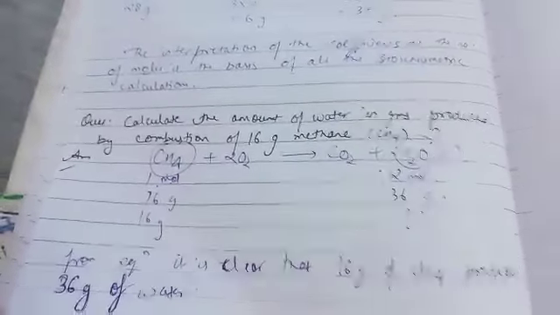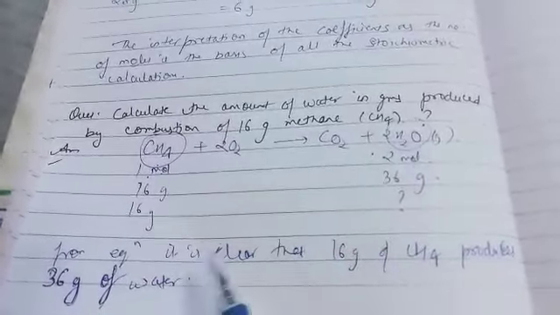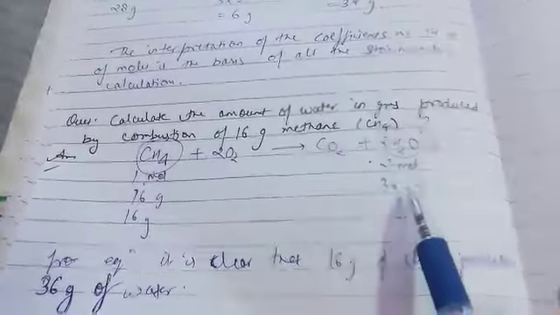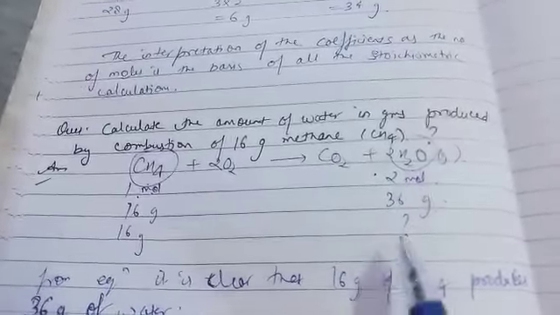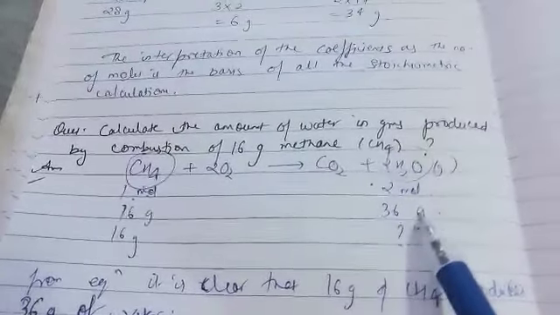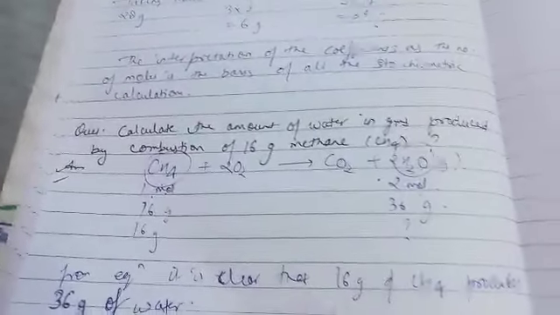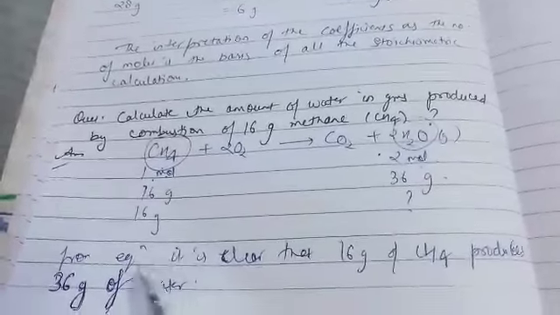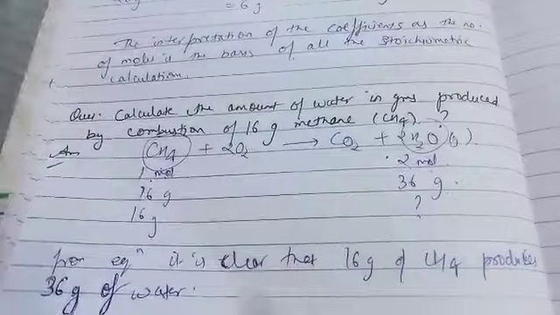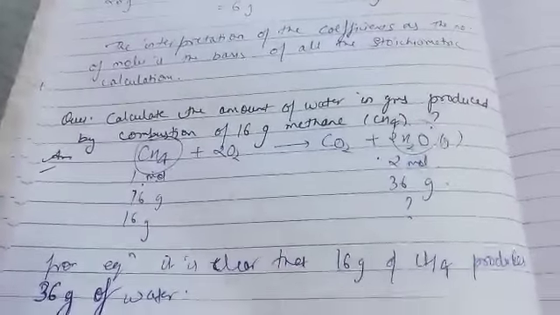Now from the equation, if you look carefully, it is clear that 16 gram of methane produces 36 gram of water. When this many grams of methane burn, what will you get? That is water, that is 36 gram. So simple. Your answer is that when 16 gram burns, 36 gram of water is produced. So this is your answer.